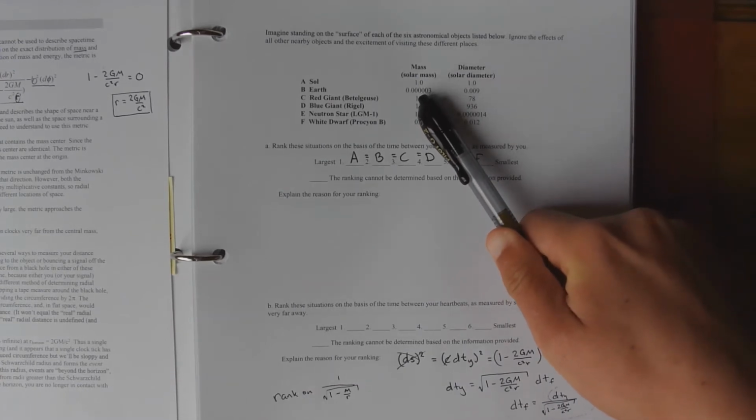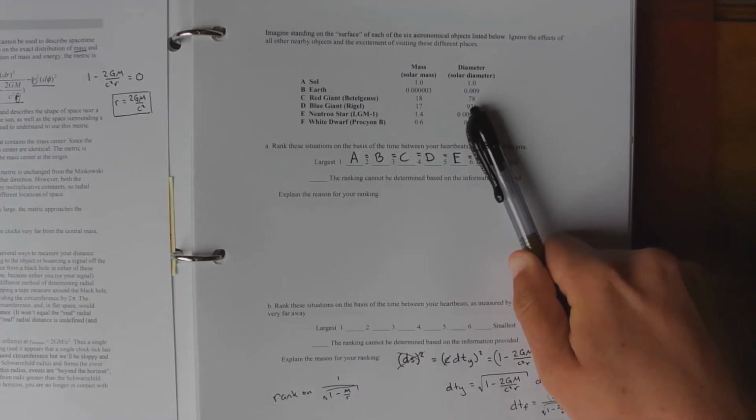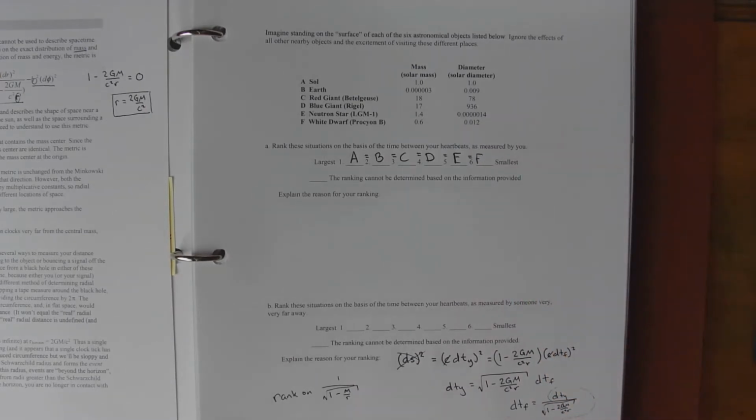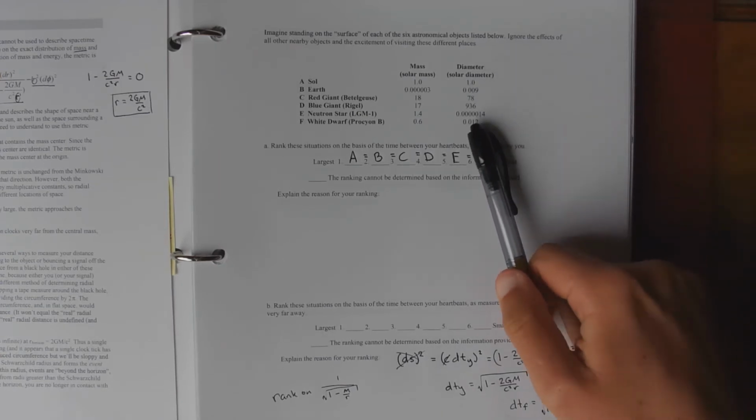That's the mass that they give us here. This is the solar diameter. Why do they do that to us? Because we want the radius and not the diameter. However, if we use the diameter, it's not actually going to change the ranking, because to get the radius we would divide each of these by 2, but since it's a ranking problem, that would have the same effect in each of the 6 situations.